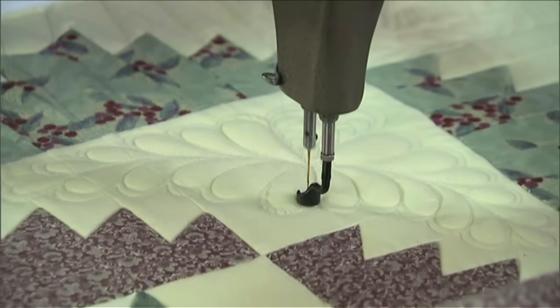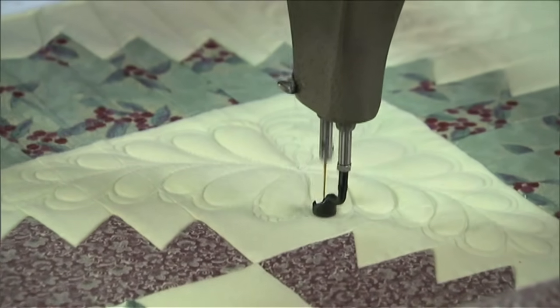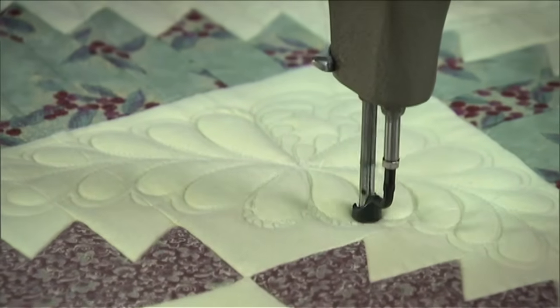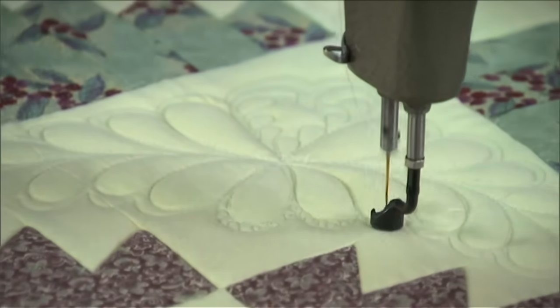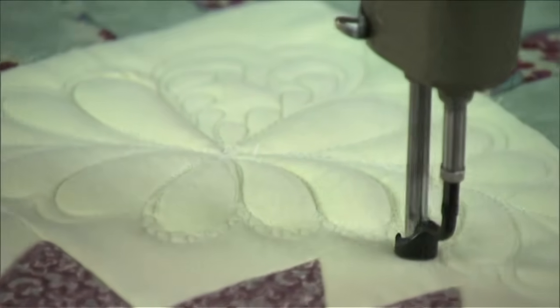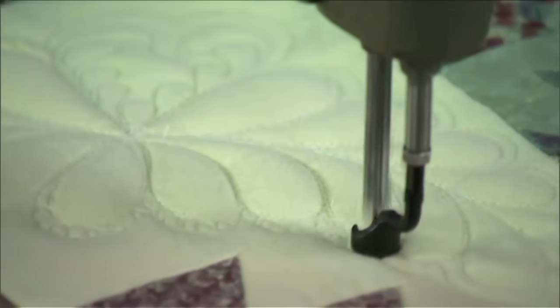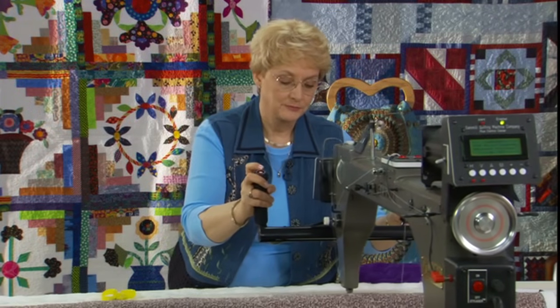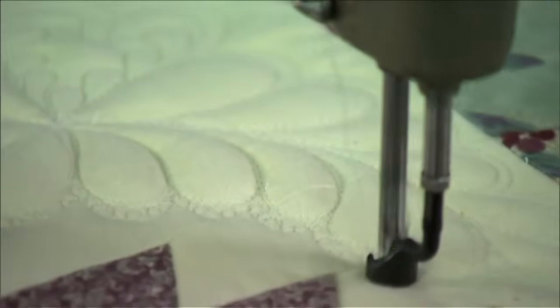Now there's all kinds of designs that I have found work very, very well to put in between the echo and the trapunto. This one I just chose this little swirl because it looks very delicate and dainty. You can also use like a zigzag design. And that gives you a totally different look.